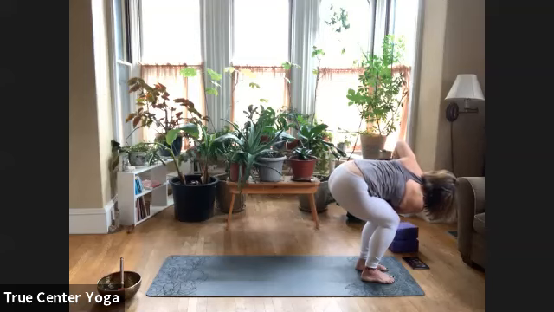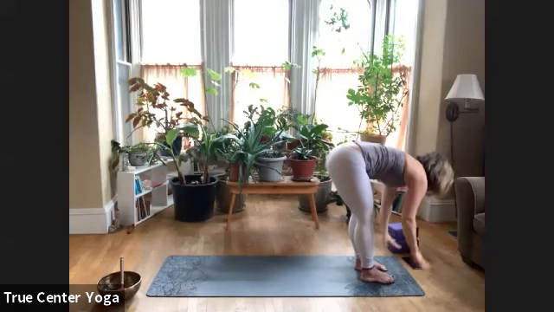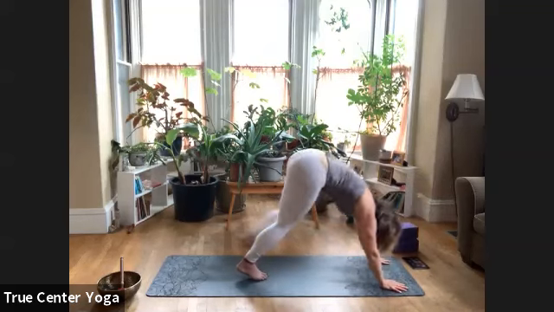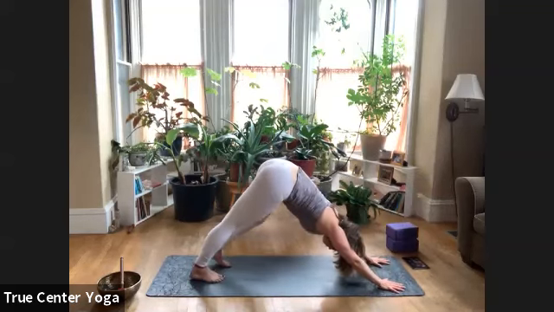And that's why people often think about yoga as flexibility. And the truth is we're often more working with strength than flexibility. We're building the strength to allow the nervous system to let the body have more range of motion. Come back to center, fold forward. Plant your hands, walk back, find your downward facing dog.